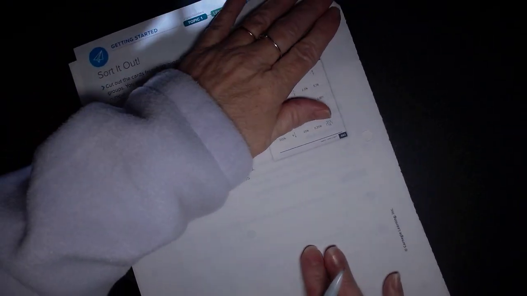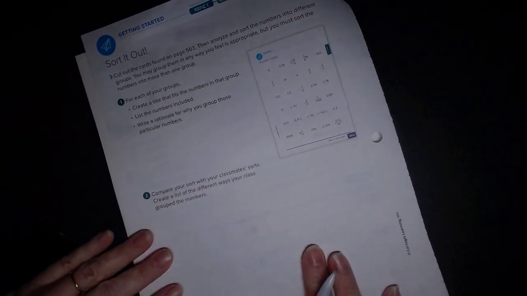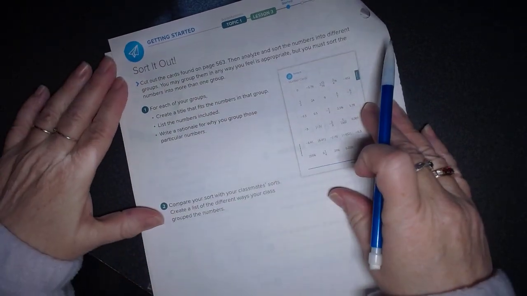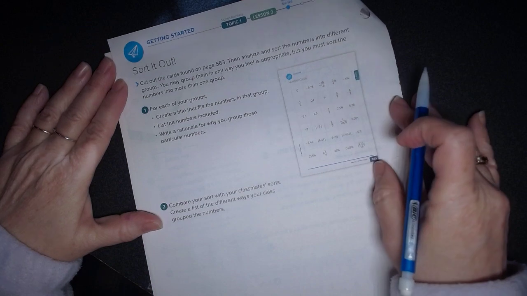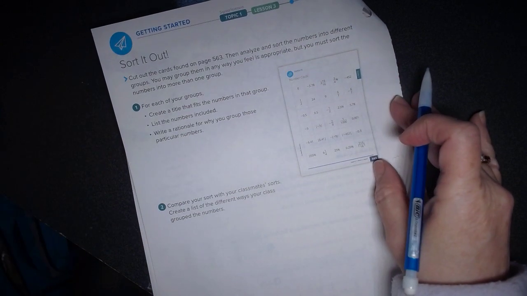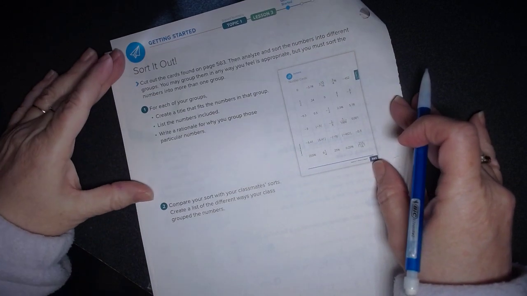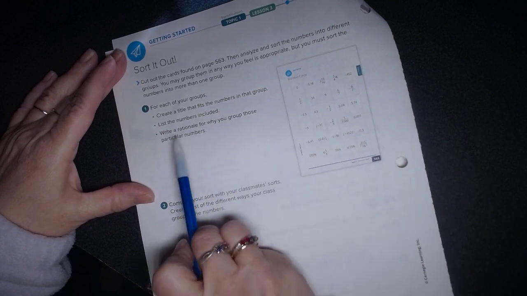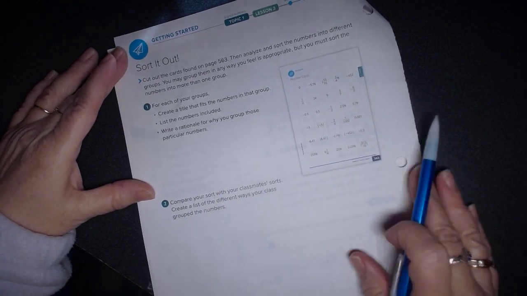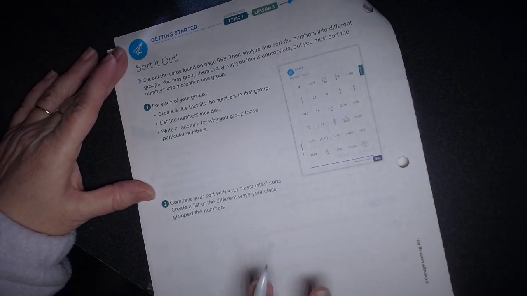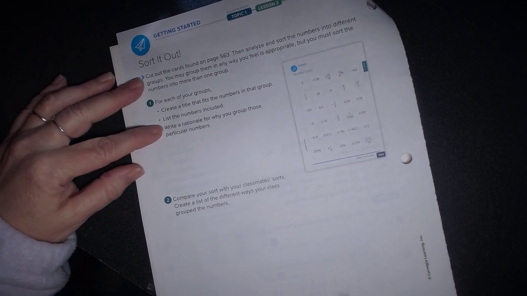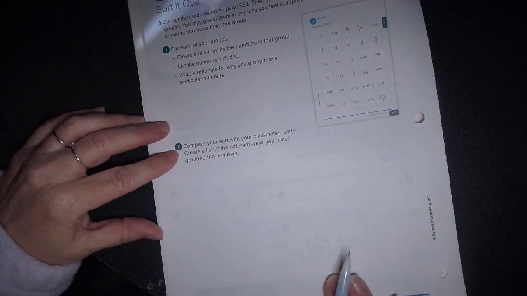So this is some directions I'm going to give you and then set you off to do something. So it says cut out the cards found on page 563. It looks like this. Then analyze and sort the numbers into different groups. You may group them in any way that you feel is appropriate, but you must sort the numbers into more than one group. And then in each of your groups, figure out a title that would fit it. Why did you put it in that particular grouping? And write a rationale for why you did. So give it a title, tell me why.